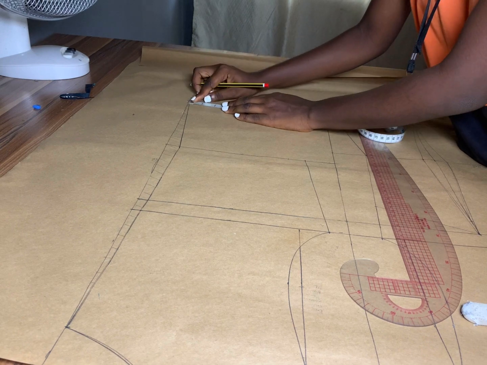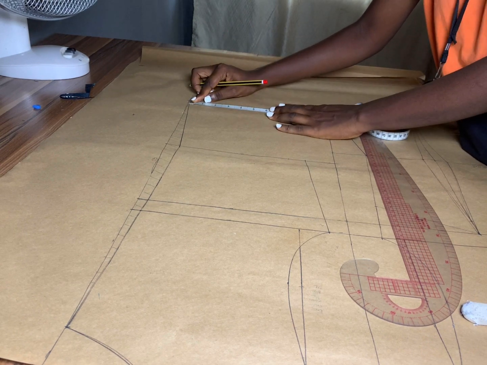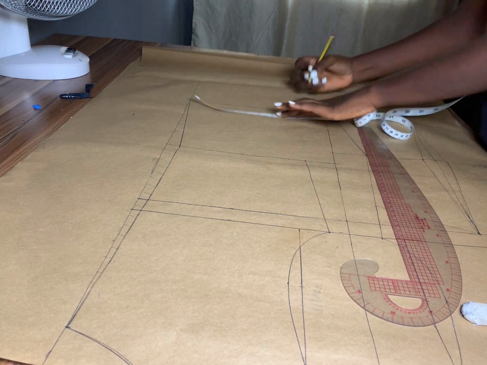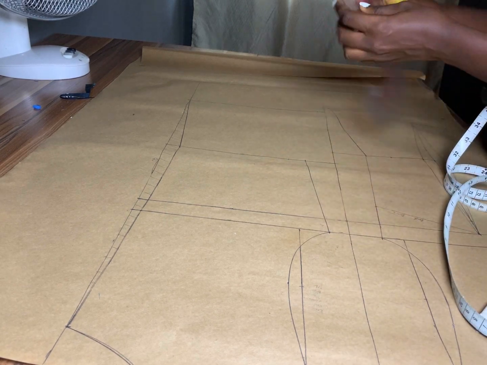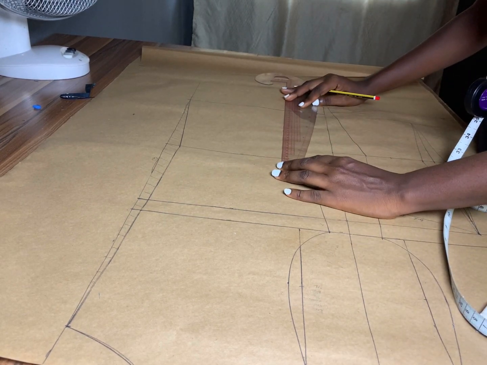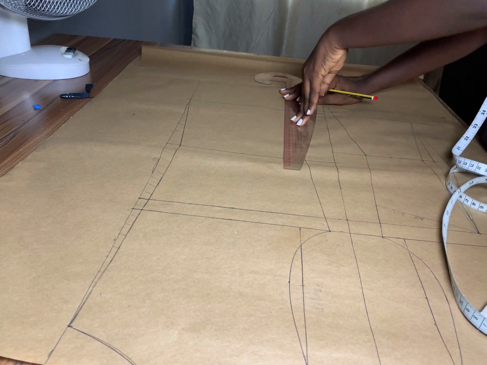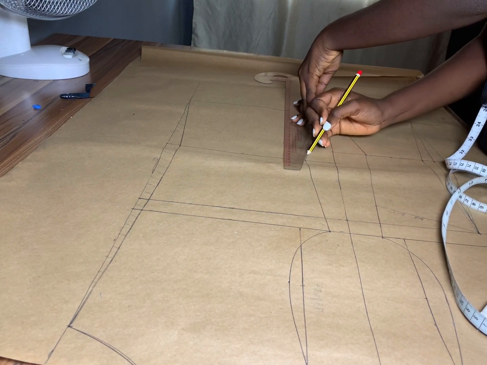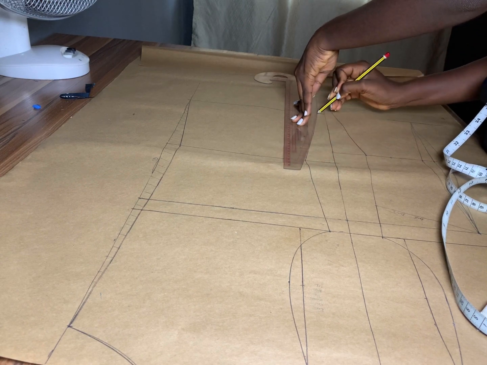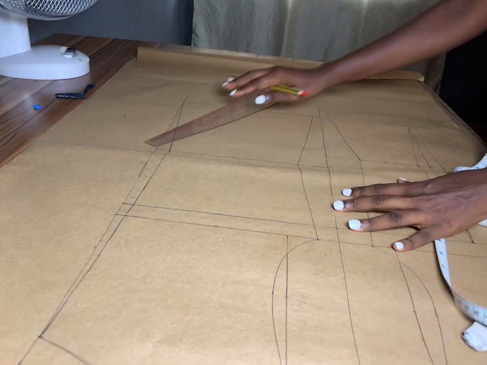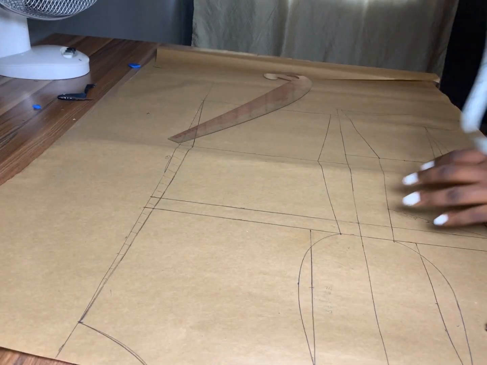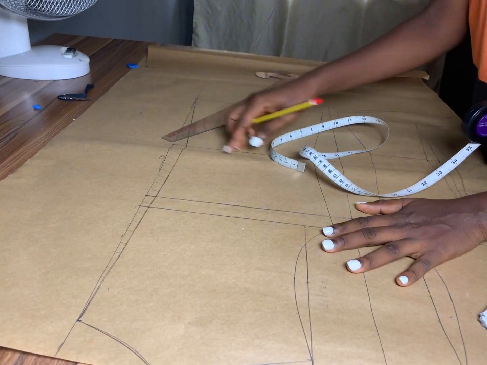So from there, input your hip line divided by 4. Mine is 10 like we noted earlier, and I'll connect it with a slight curve like we did with the front. So connect this with a slight curve, and if you have any questions, please don't hesitate to drop it in the comment section. I will do well to answer.